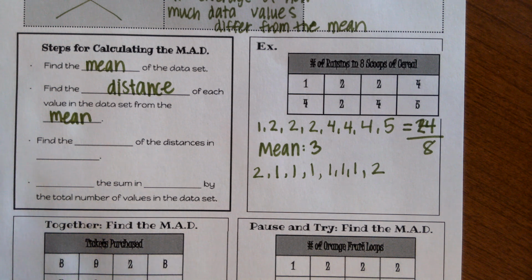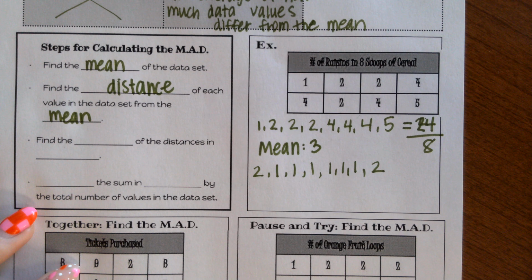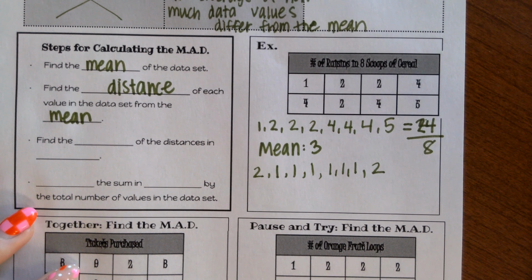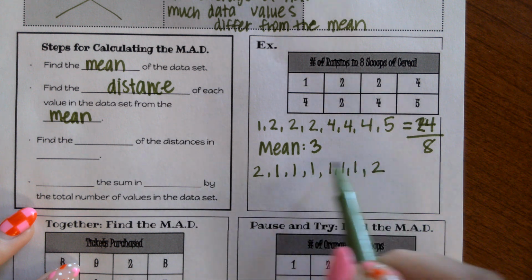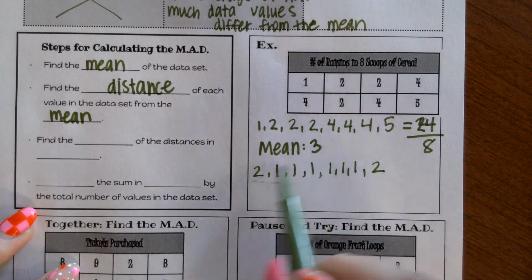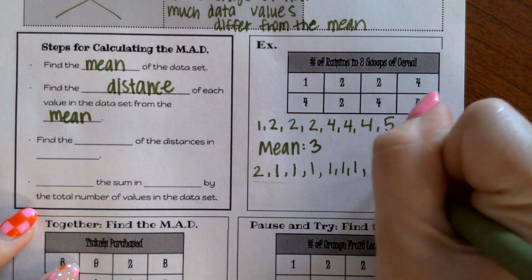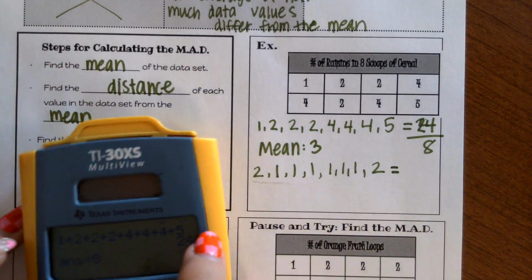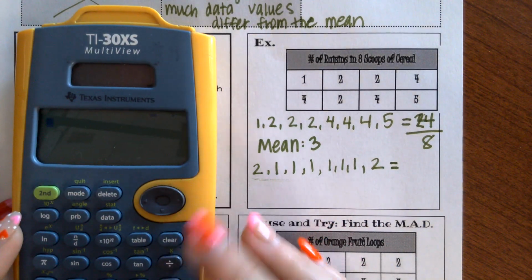So what we're going to do now is find the mean of these numbers. We're going to find the average, so that means we're going to add these all up and divide them by 8. They're kind of weird steps, right?